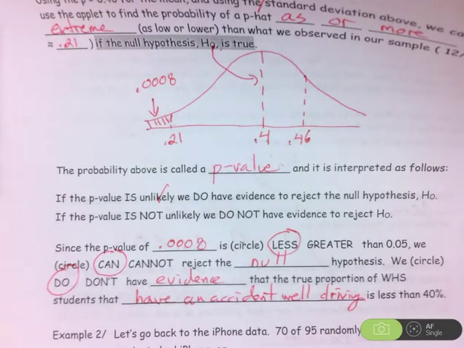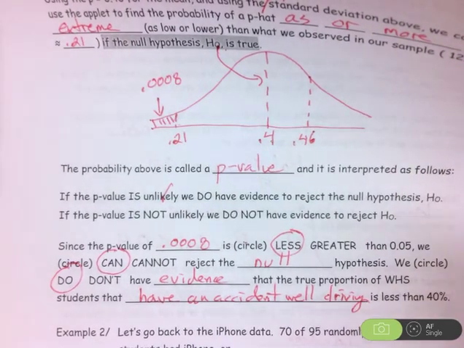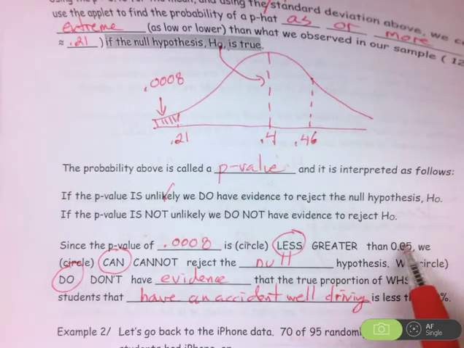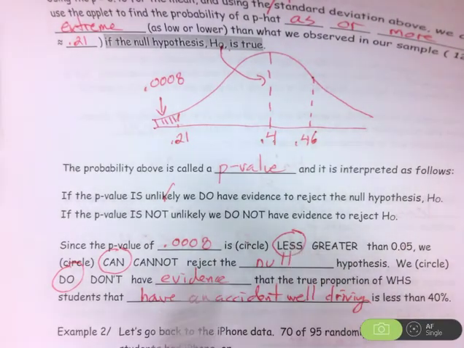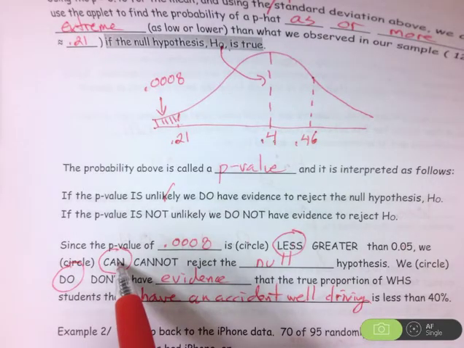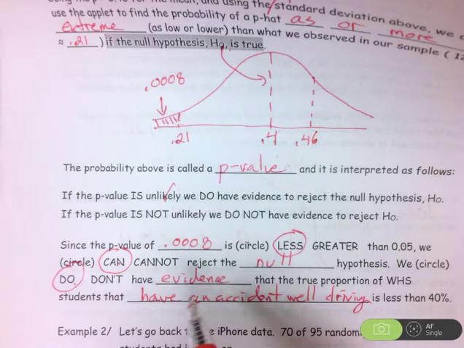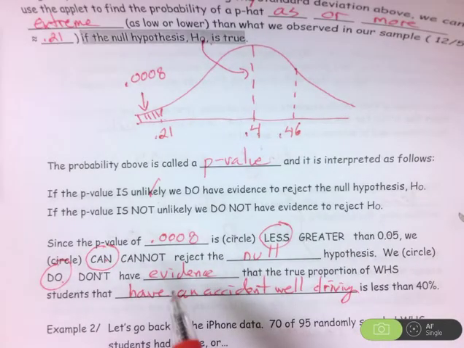So everything goes together. All of the positives go together, all the negatives go together. It's less than 5%, so it is unlikely. So we can reject that 40%. So we do have evidence that Westfield High School's students are different. We do have evidence that the truth for Westfield High School is less than 40%.